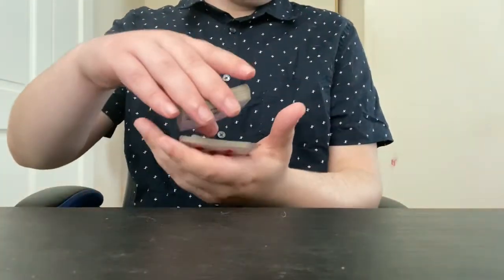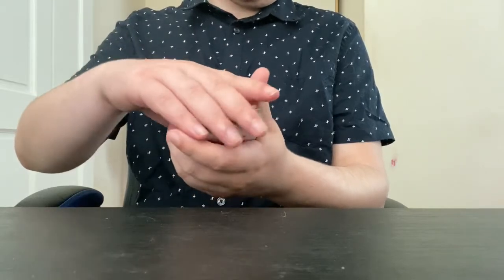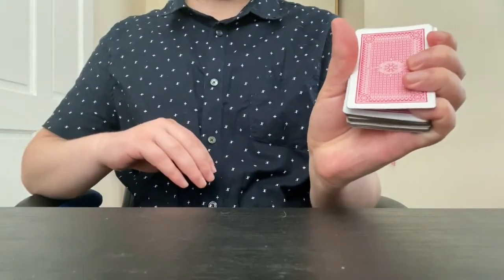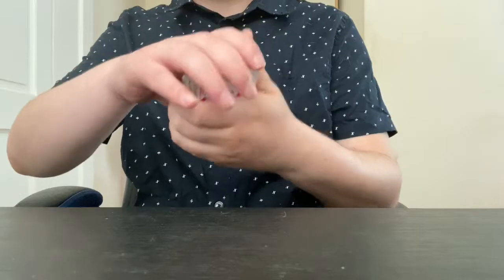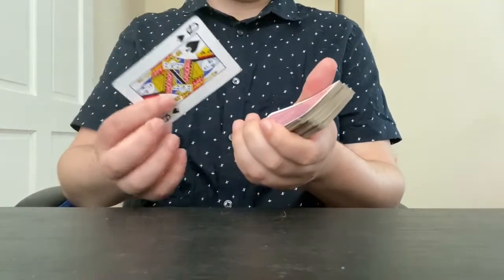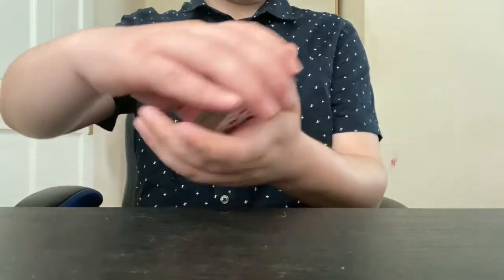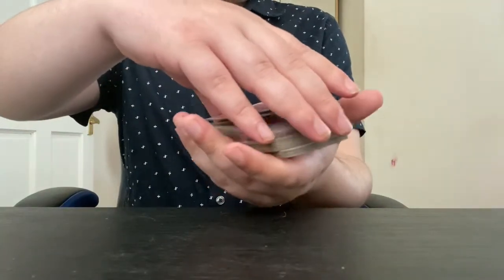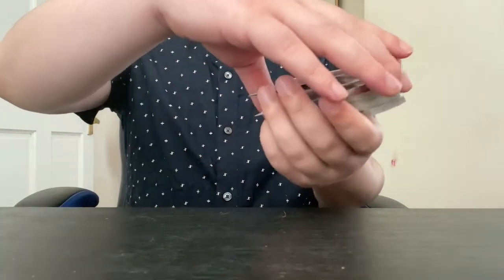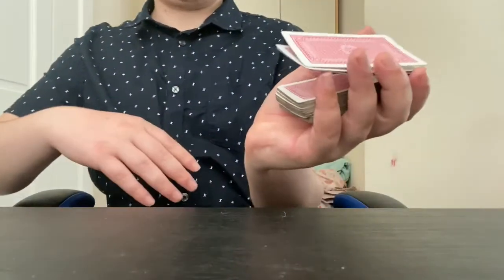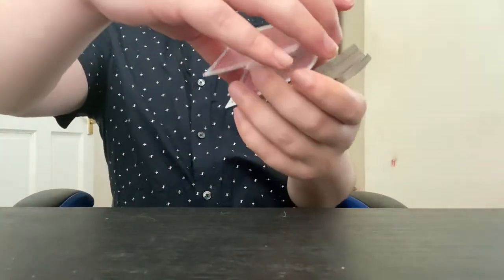Why I'm actually doing this is because I want to catch a double lift like that. So I want to catch another pinky. So theirs is the top card, but I don't want to reveal that yet. So what I do is, again, as I dribble, and the last few cards come down like that, I'm going to catch a pinky like that.